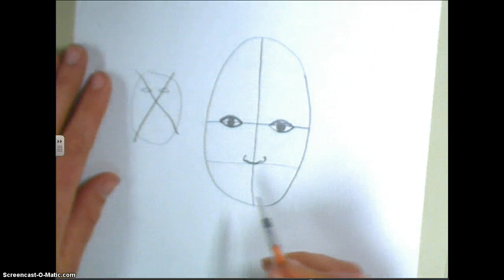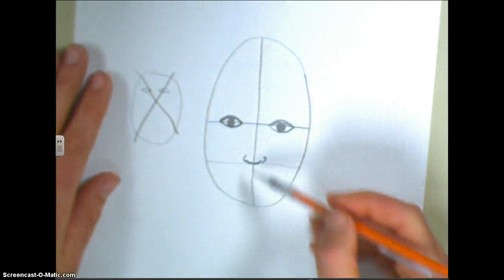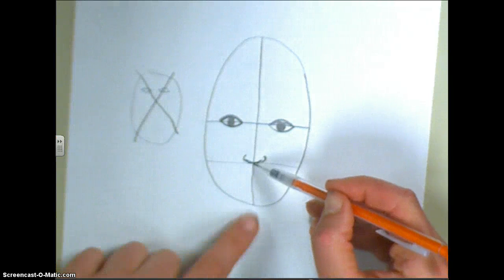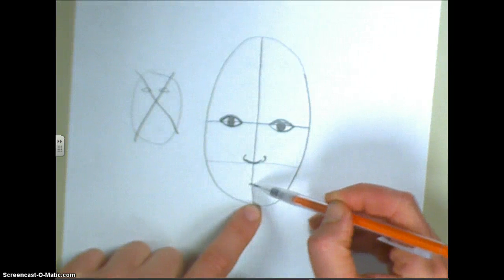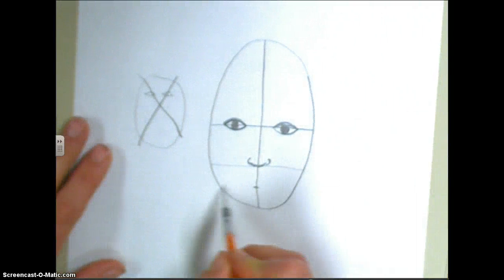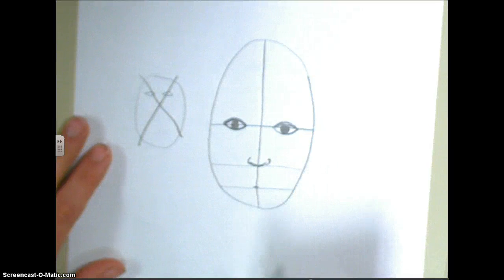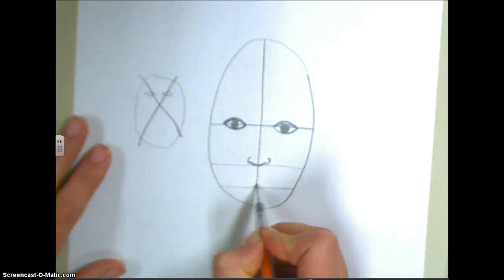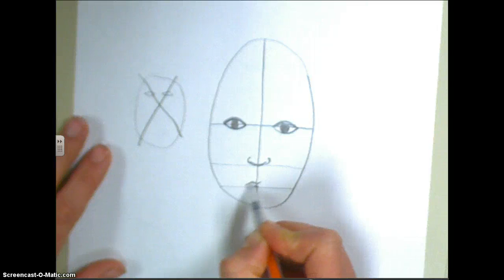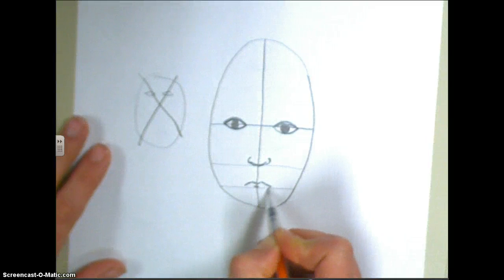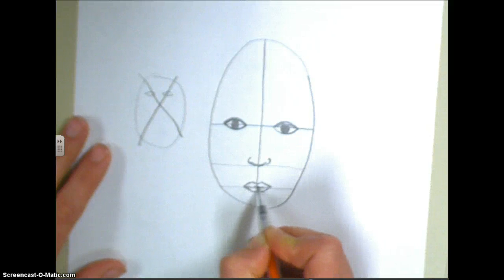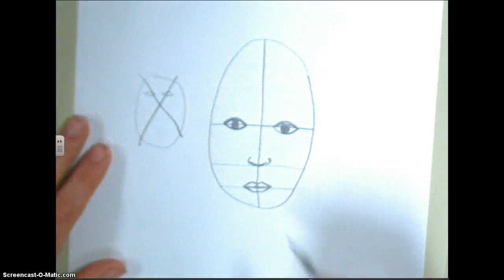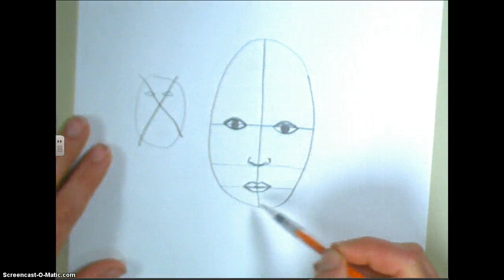Now we're going to add the mouth. We're going to divide it in half one more time. Now this time it's going from the tip of the nose to the bottom of the chin. Right in the middle is one more guideline. So I'm going to draw a really light line across, and this is where the mouth goes. To do the mouth, I like to do kind of a V shape right there. Draw two lines out from the V and do a mouth just like that. Now we have the basics of just the eyes, nose, and mouth.